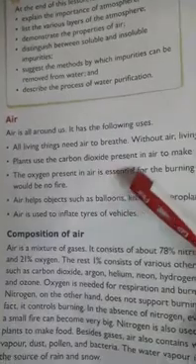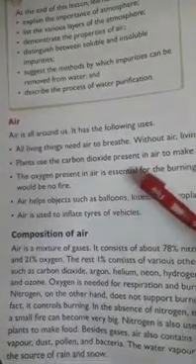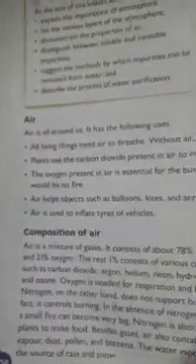Okay, let's see what is air. Air is present all around us. It has the following uses. What are the uses of air? All living things need air to breathe. Plants use carbon dioxide present in the air to make their food. The oxygen present in air is essential for burning. Without oxygen, there will be no fire. Air helps objects such as balloons, kites, and aeroplanes to fly. Air is used to inflate tires of vehicles. So these are the uses of air.